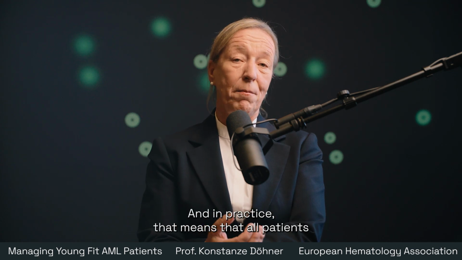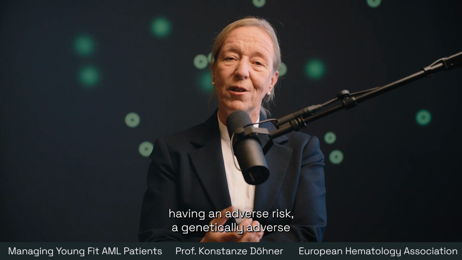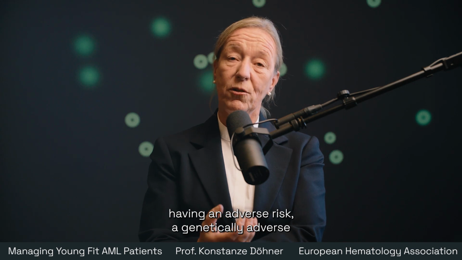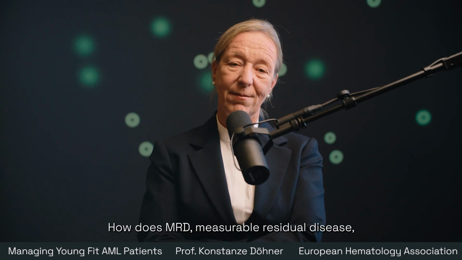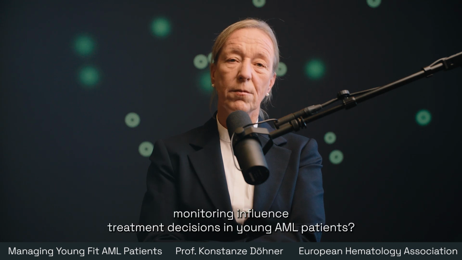And in practice, that means that all patients having a genetically adverse risk, we are recommending allogeneic stem cell transplantation. And also for intermediate risk patients, we are now recommending allogeneic stem cell transplantation in first complete remission.